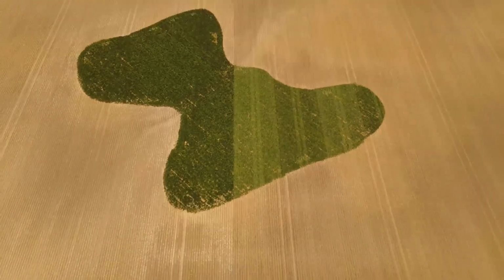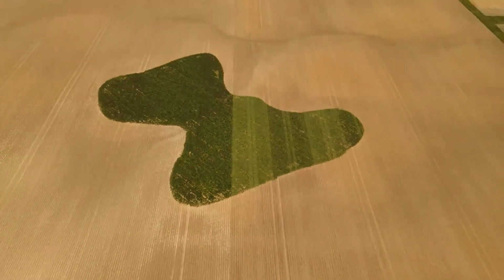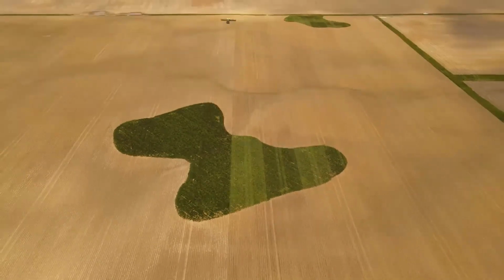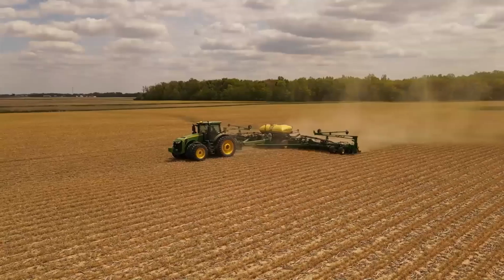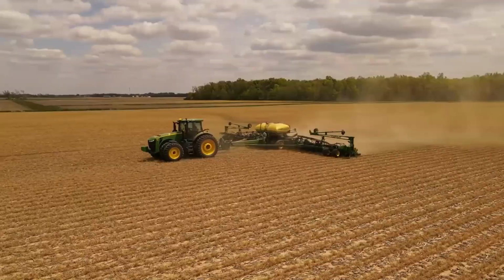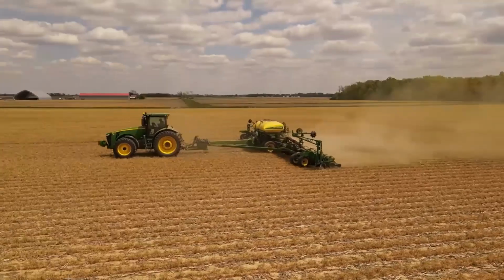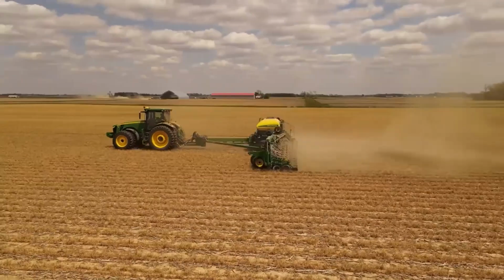When it came time to get these new management zones planted to the perennial conservation mixes that we have chosen, we came about it with what we thought was the easiest and simplest way to do that. So we talked about how we created the management zones, we placed them in the equipment, and what we did is we went out and planted soybeans in the spring of 2020.